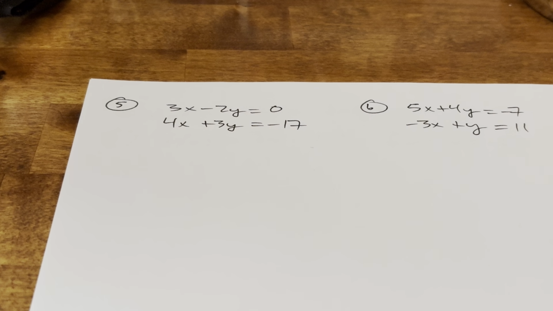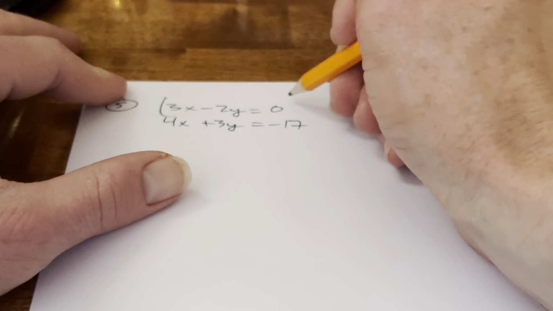All right, so on 5, again, if I've got to multiply both equations by different numbers, I'm going to try to add. So I see a negative 2y and a positive 3x. So I'm going to triple while I double.